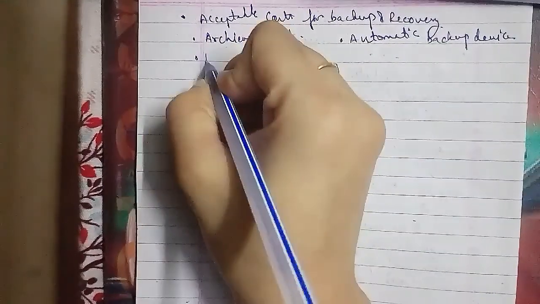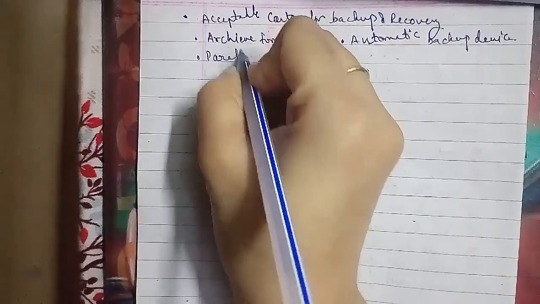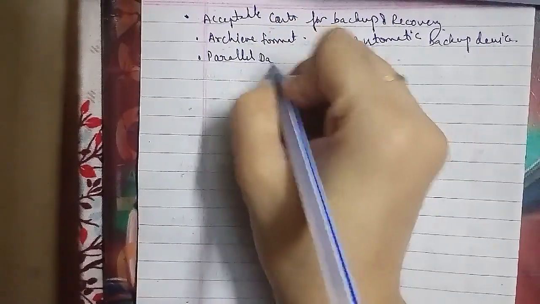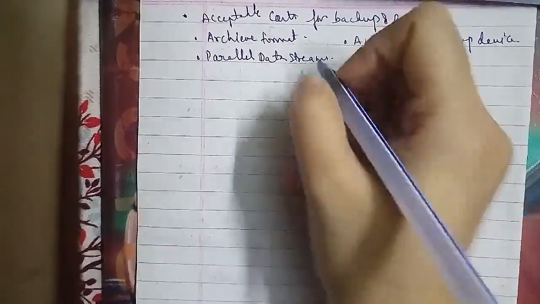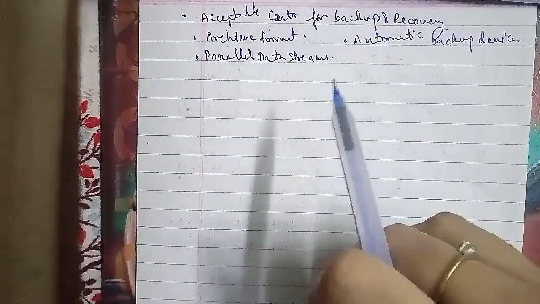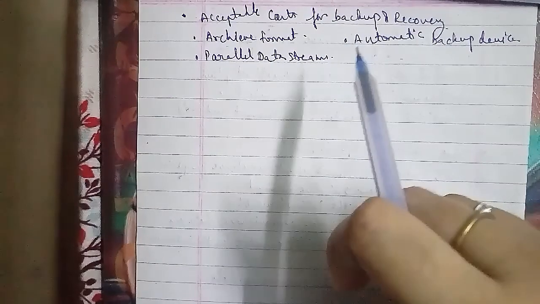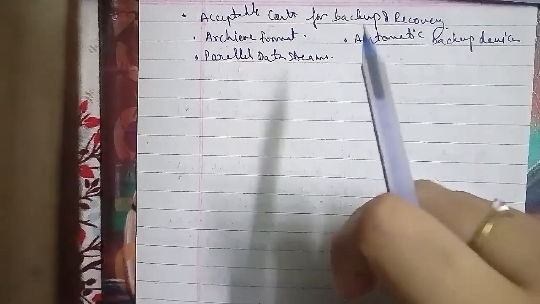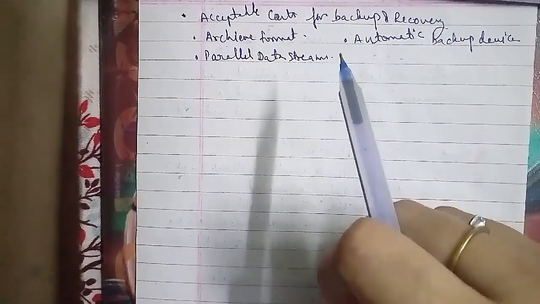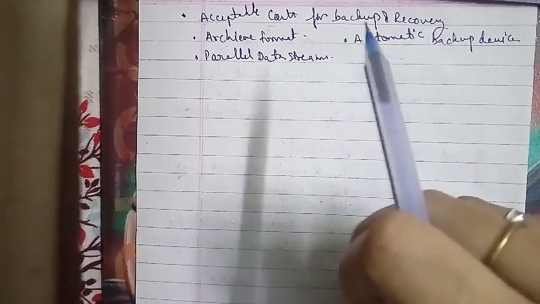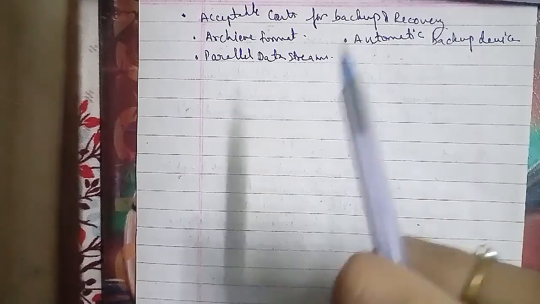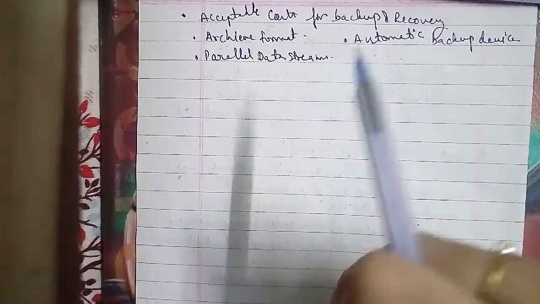The next is your incremental backups. Some backup and recovery systems also support incremental backups to reduce the time required to back up daily. Incremental backups archive only new and updated data. The next is offsite backup.